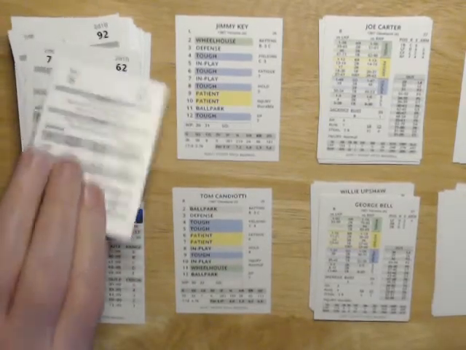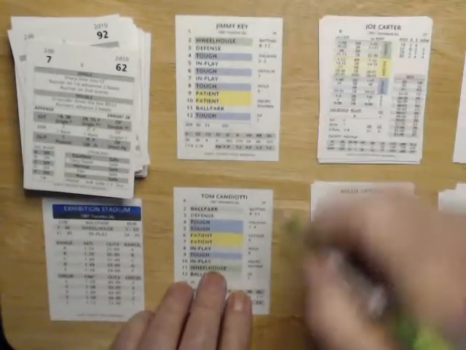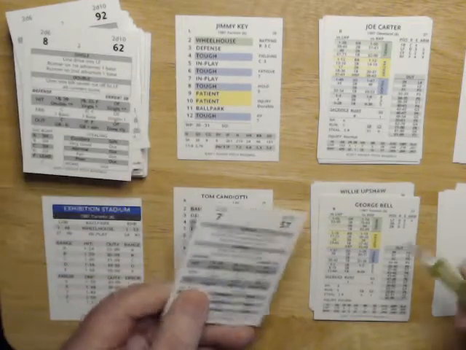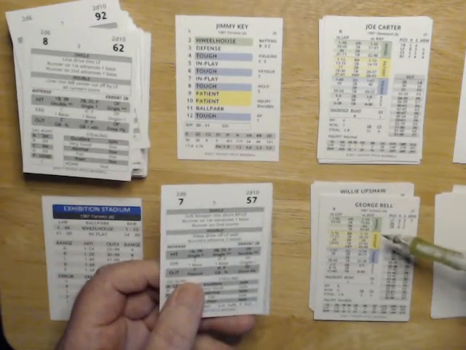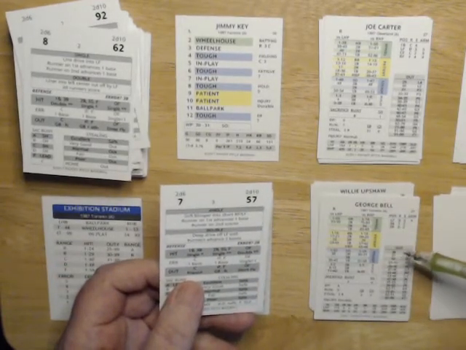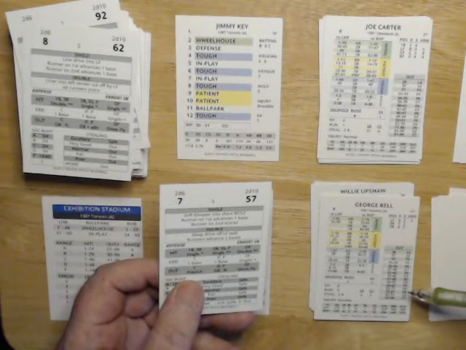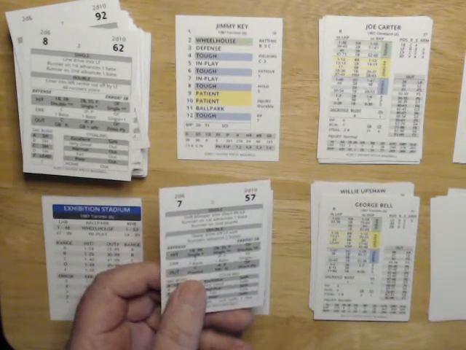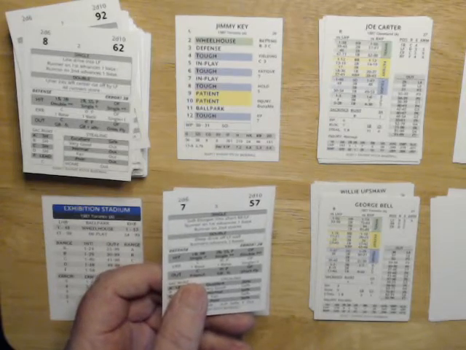And George Bell. This is a 4, which is tough. 57. Go to the tough on the right side, and it doesn't reach there, so when we get over here, we're going to get some sort of an out. We get a fly out to right, and the first inning is over.